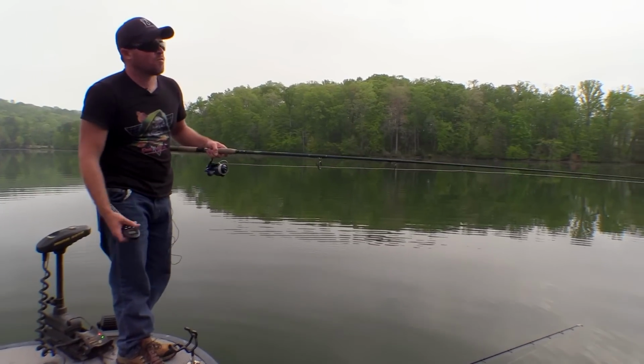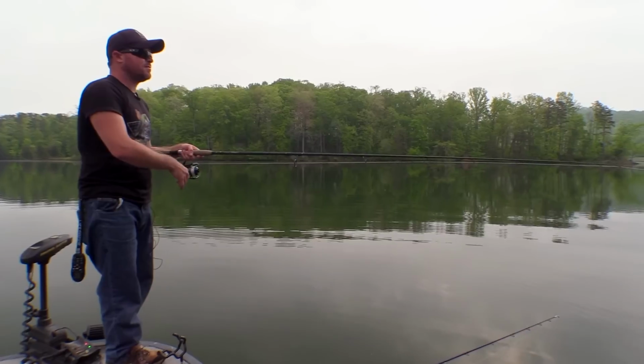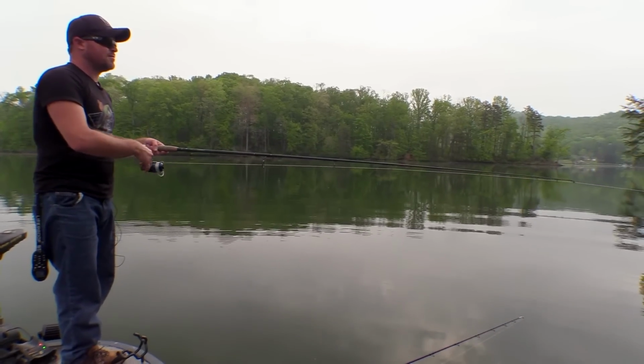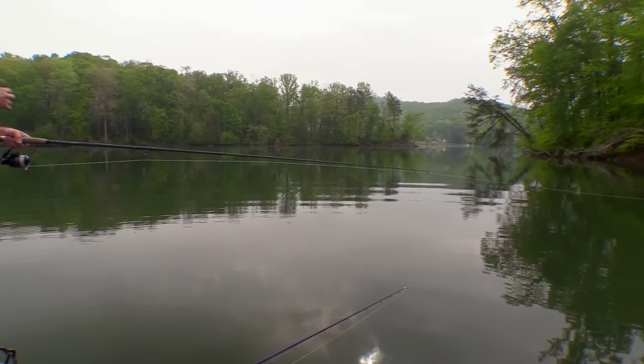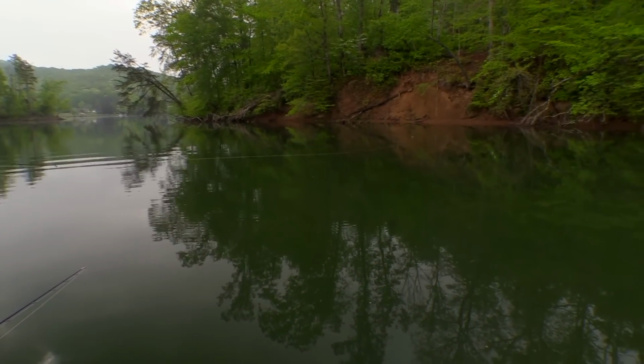Then we're going to go through that crankbait. Like maybe not right now. Maybe not right now. But very likely that at some point today, if we came back here at the right time and did the right thing, the fish would come back. That was a really nice fish.